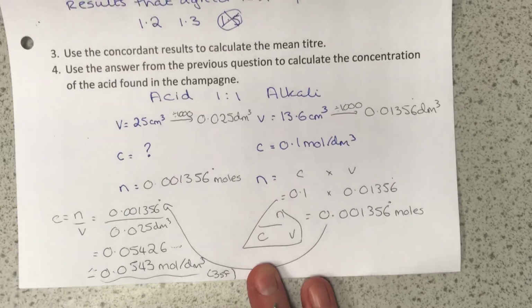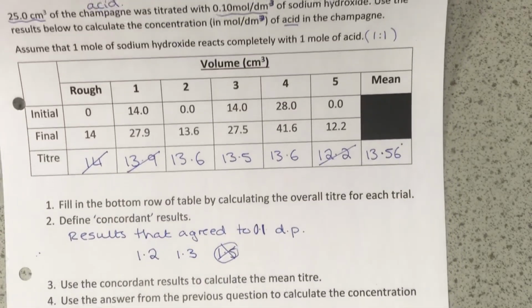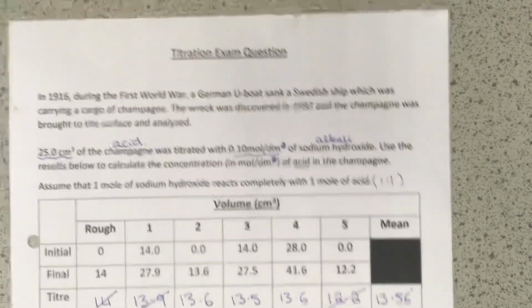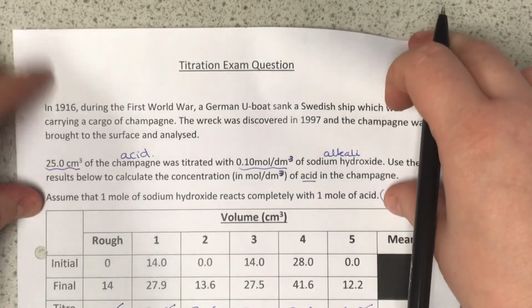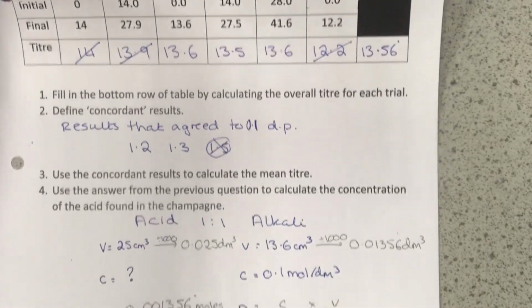That is the worksheet that you were given in the calculations workshop, and it is all completed there. If you did have any troubles with this, please do pop in and let me know, and if there are any other calculations that you would like, please do just email me.